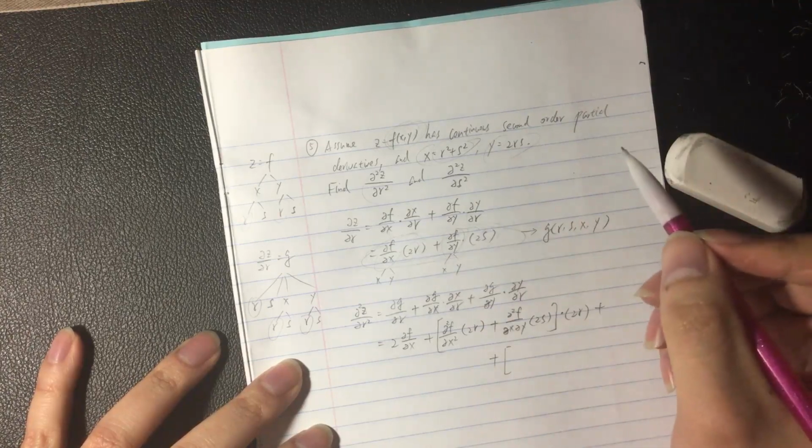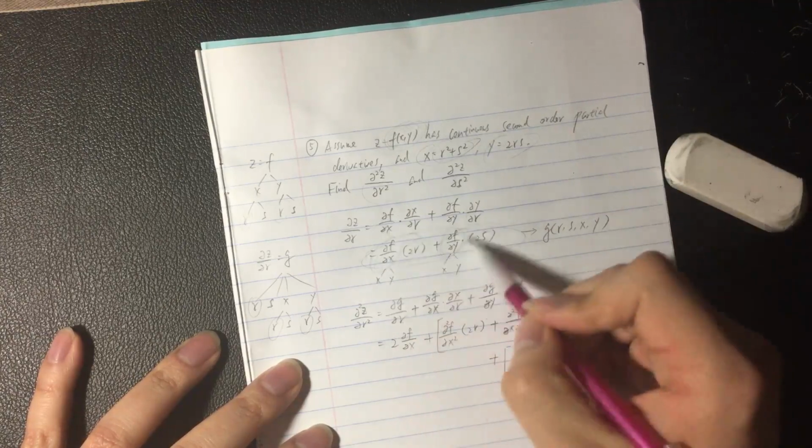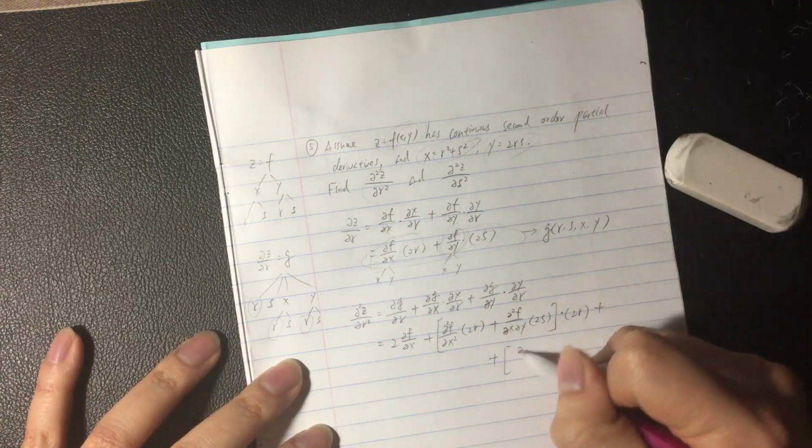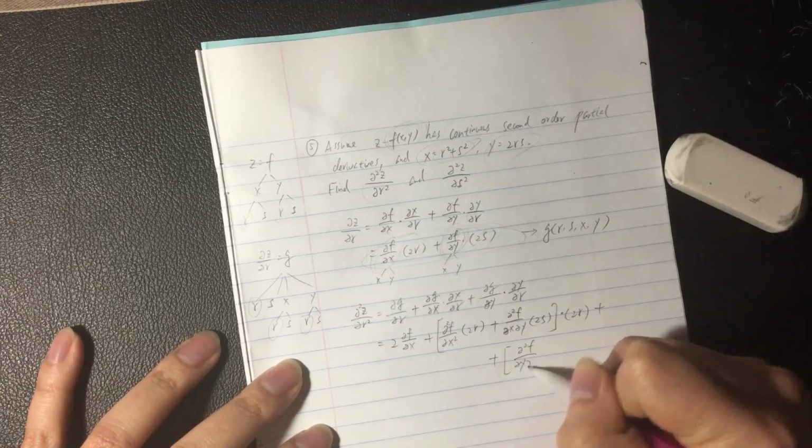Take the partial derivative with respect to y. These two functions contain y, and we treat r and s as constants. So we have ∂²f/∂y∂x.